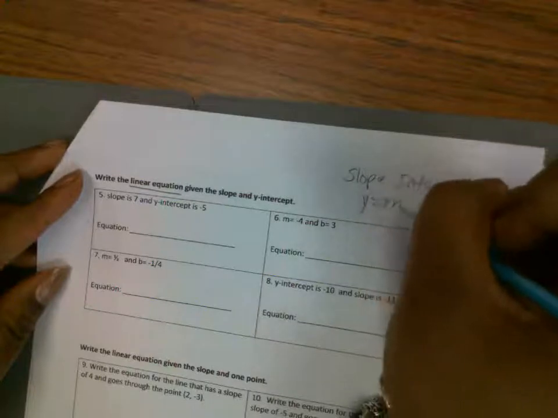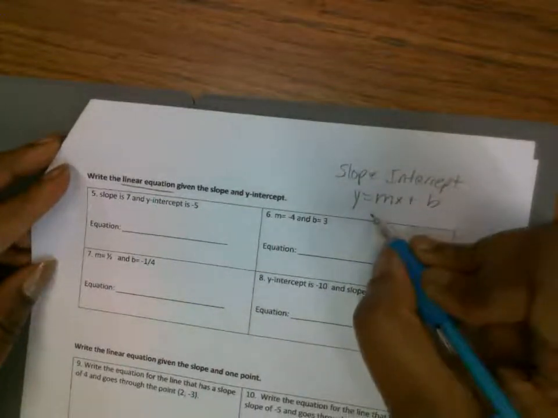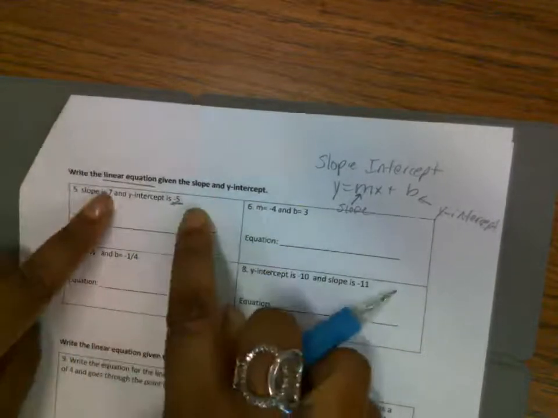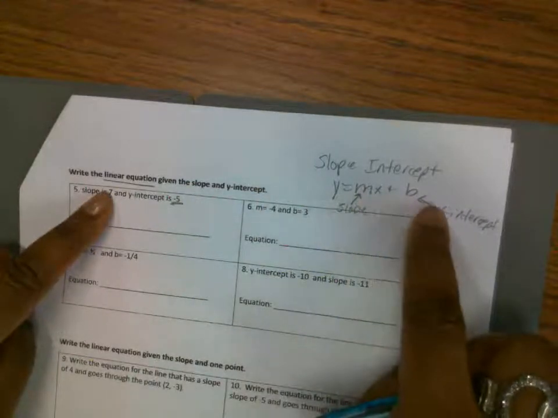So let's turn over to the next page, or you scroll down to the next page. And this is what we're doing here. We're writing a linear equation. Remember, when you write a linear equation, you're going to write it in slope-intercept form. And again, slope-intercept form is y equals mx plus b, where m represents the slope and b represents the y-intercept, where the line crosses the y-axis, okay? So now you are given the slope, m, and you're given b, and all you have to do is just plug those values into the equation.